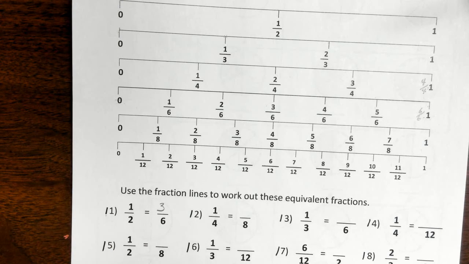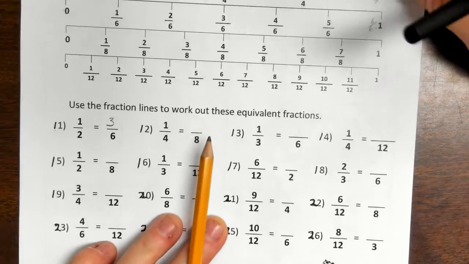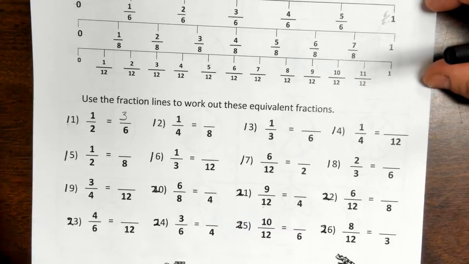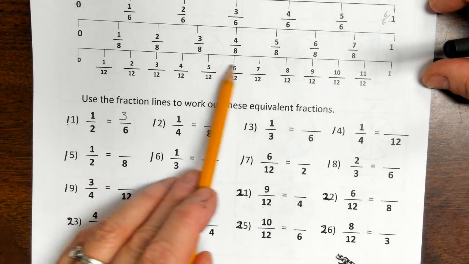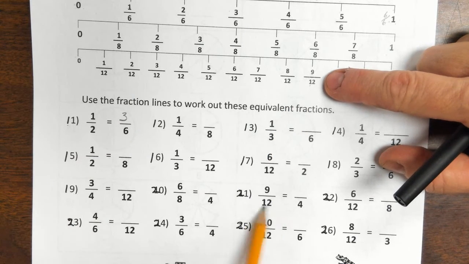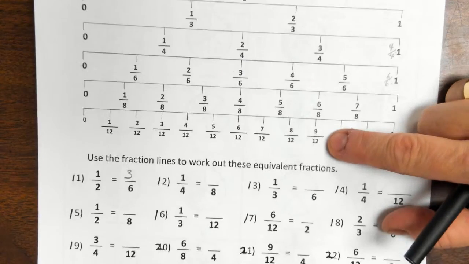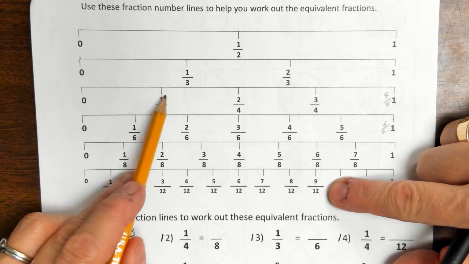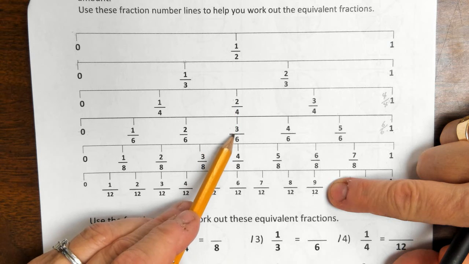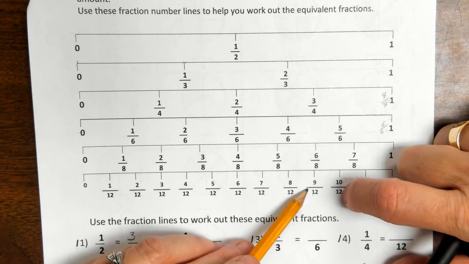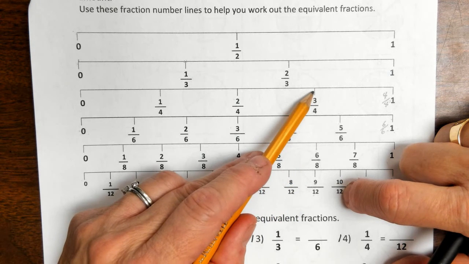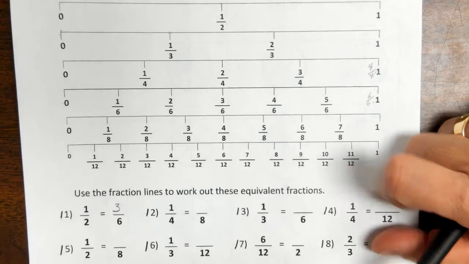Let's take another one. Let's take number 21. 9/12. Well, let's go find 9/12. Here's our 12ths. Go all the way over to 9/12. Okay, it's helpful if you use two hands, and we're comparing it to the fourths. Here's 1/4. Here's 2/4. Well, that's equal to 1/2. It's also equal to 3/6. But we need to concern ourselves with 9/12, and look, right above there is 3/4. So 3/4 and 9/12 are equivalent to each other.